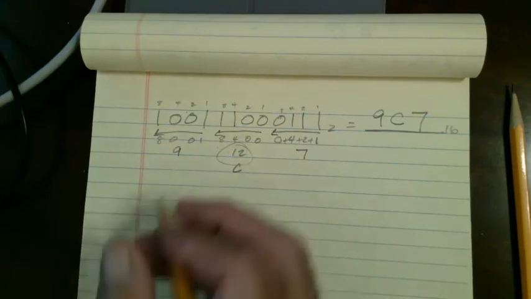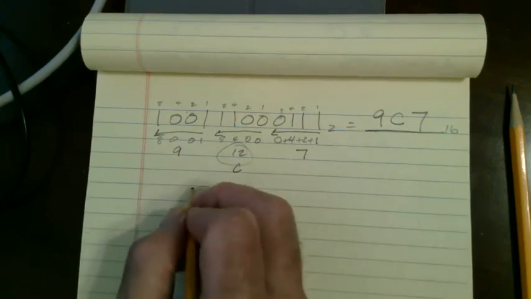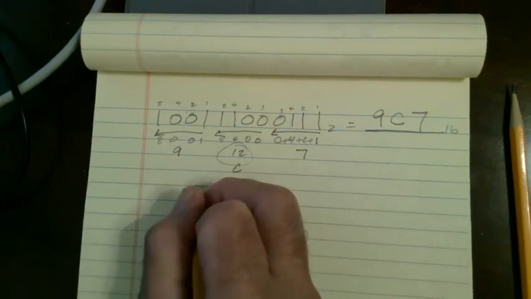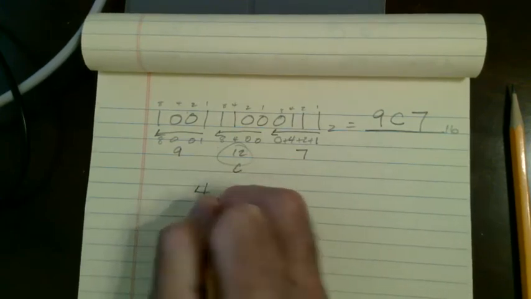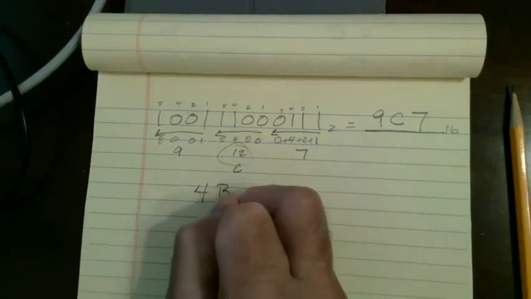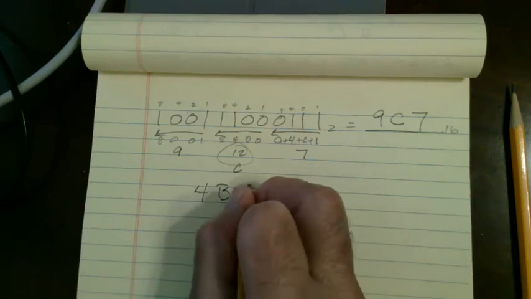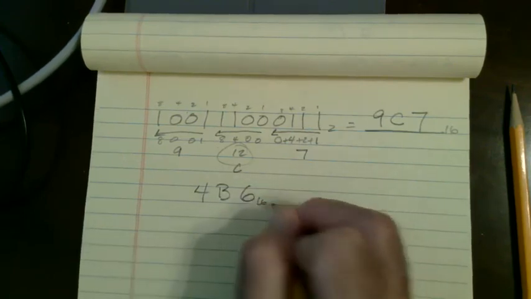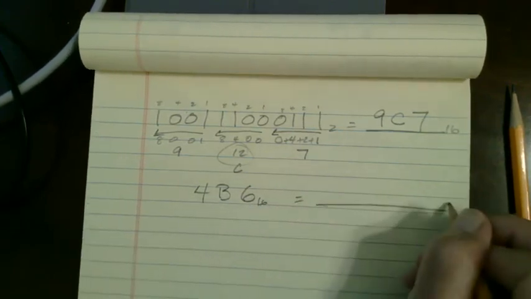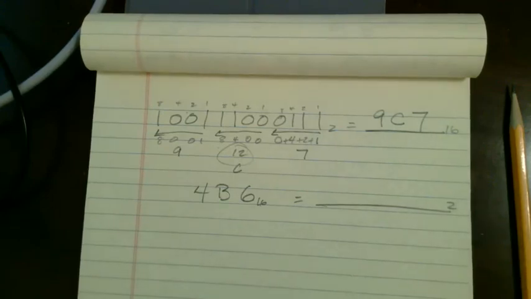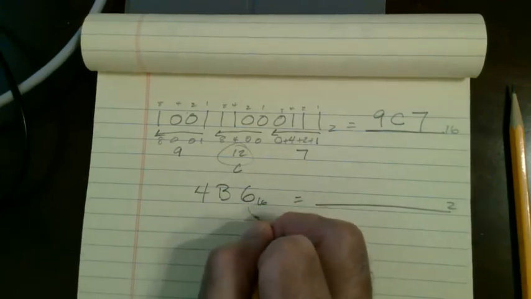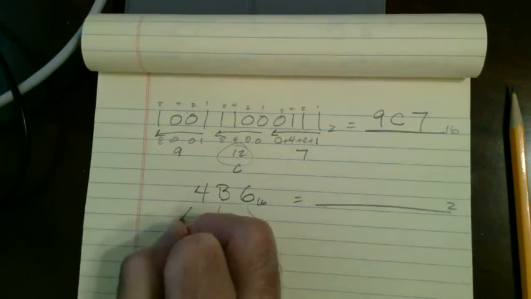And then finally, if you want to go base 16 to base 2, you could have a number like 4B6 base 16 and say, what is that as a binary number? It's 4 digits, 4 digits, 4 digits.